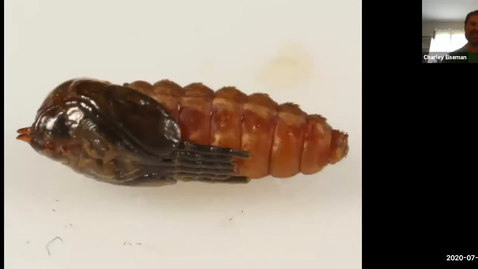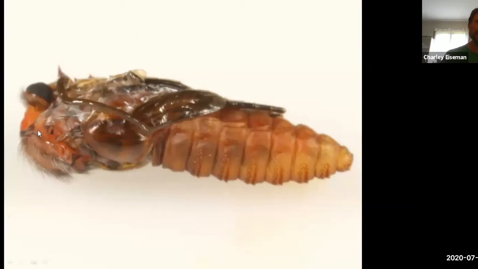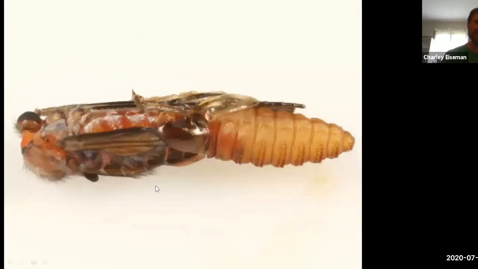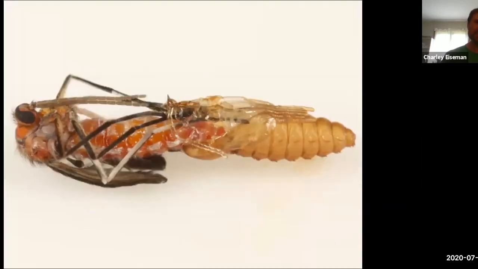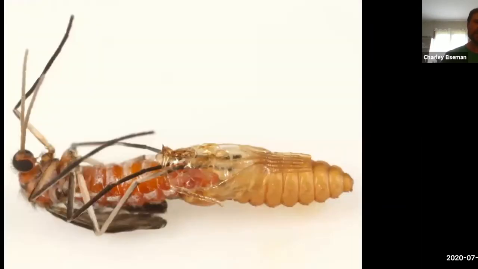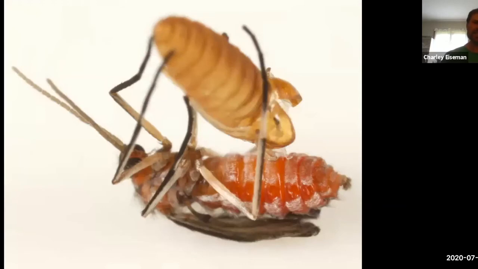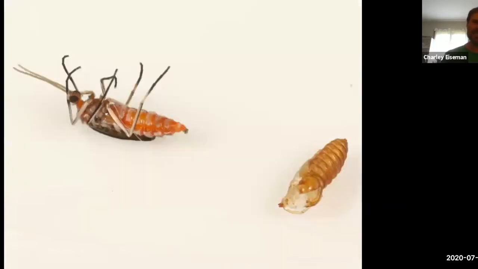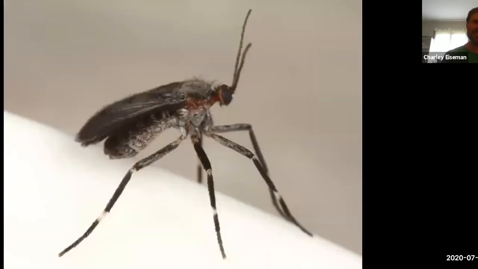And eventually some of these pupae rattled out of the galls in the bag, and I got to watch the midge emerge from this one. So there's the tip of its thorax and its head popping out. It's juggling its empty pupa. So that's the adult Asphondylia species that makes the seaside goldenrod galls.